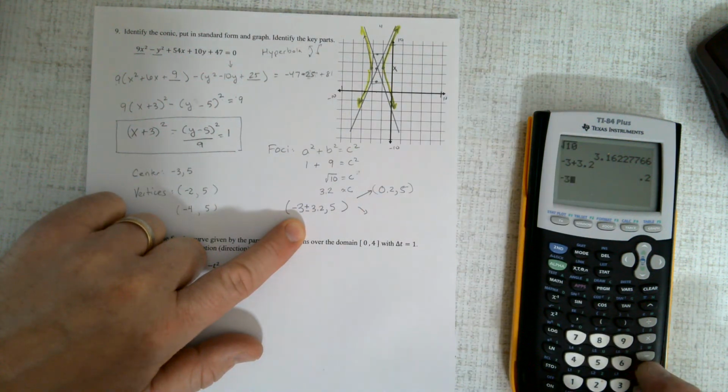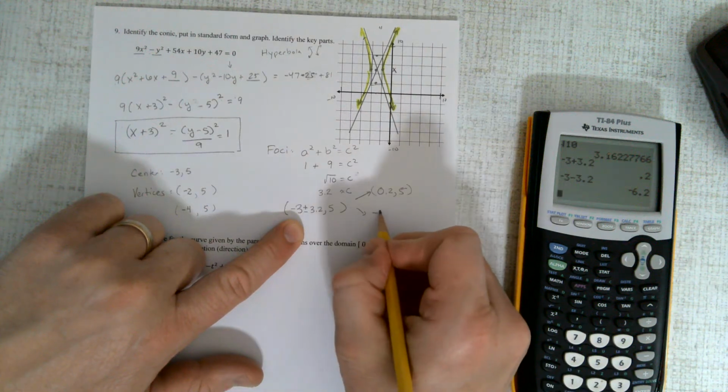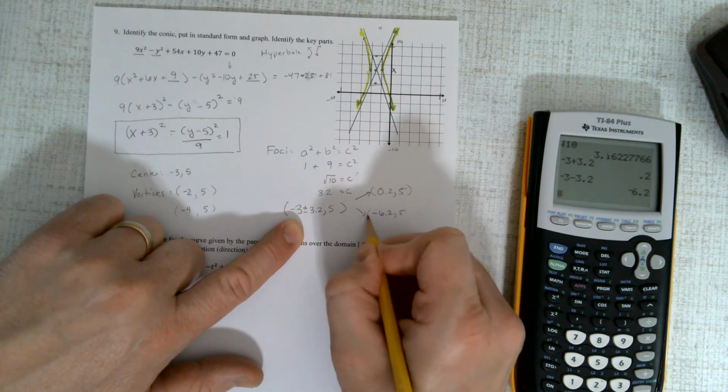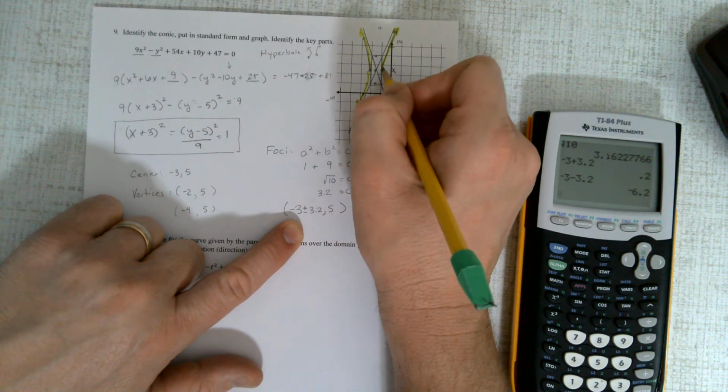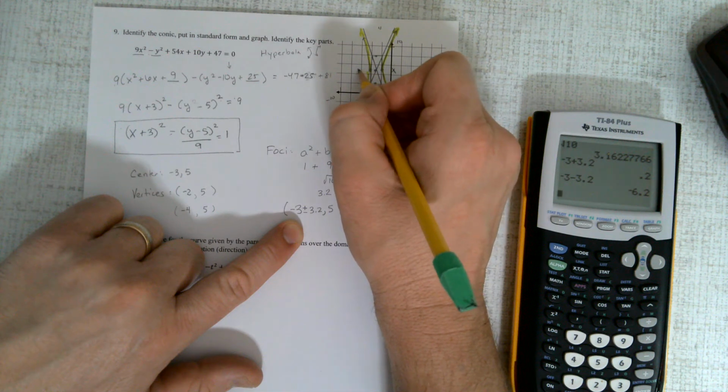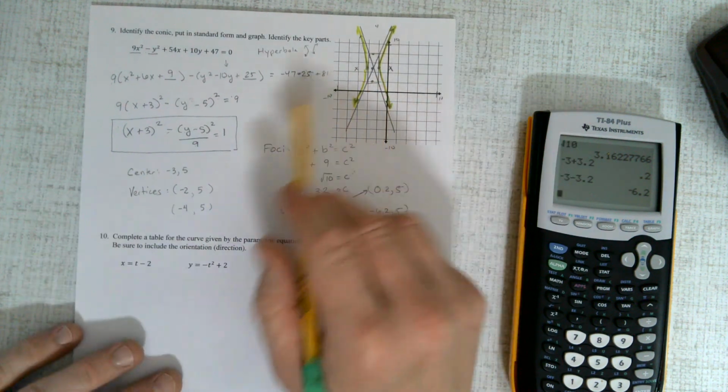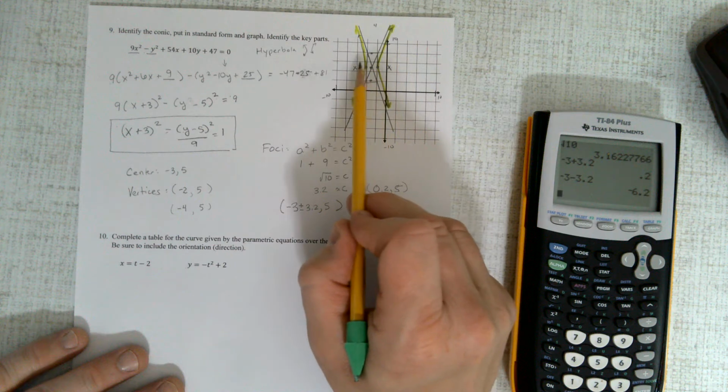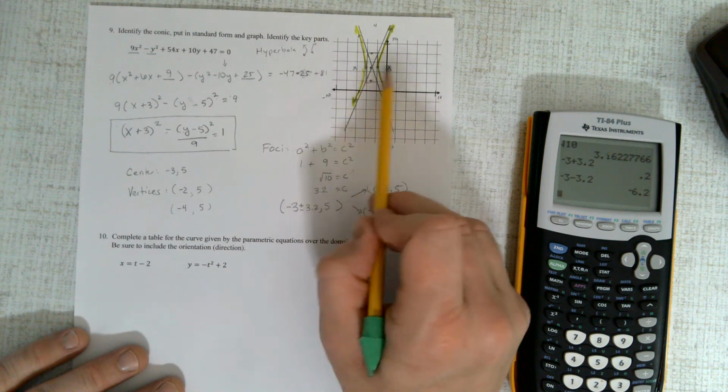And negative 3 minus 3.2 would be negative 6.2. And again, it would be 2, 4, 6, and right there. And everything looks symmetrical. Left, right in the middle, same distance that way.